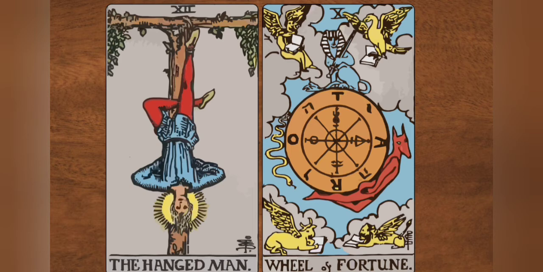You have to know what element each major arcana card is connected to, as well as their polarity. Are they masculine? Are they feminine? Okay. So the Hanged Man is a water element, making it feminine in nature. The Wheel of Fortune is a fire element, making it masculine in nature.